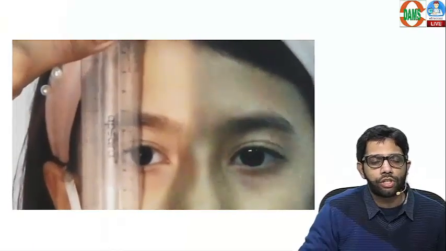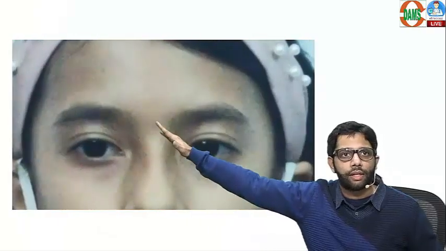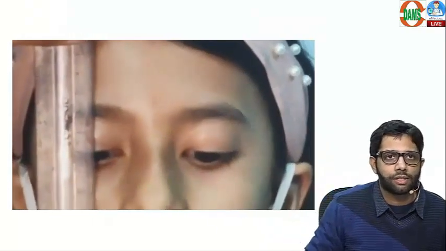Then in the same primary position, you check the marginal fold distance to the most prominent crease. That is known as fold in primary. You check from the upper eyelid margin, as I've told you. Then in down gaze, you check the same, the most prominent crease, that will be marginal crease distance. See, the patient is in down gaze, upper eyelid margin to the most prominent crease, marginal crease distance. That I have told you already.